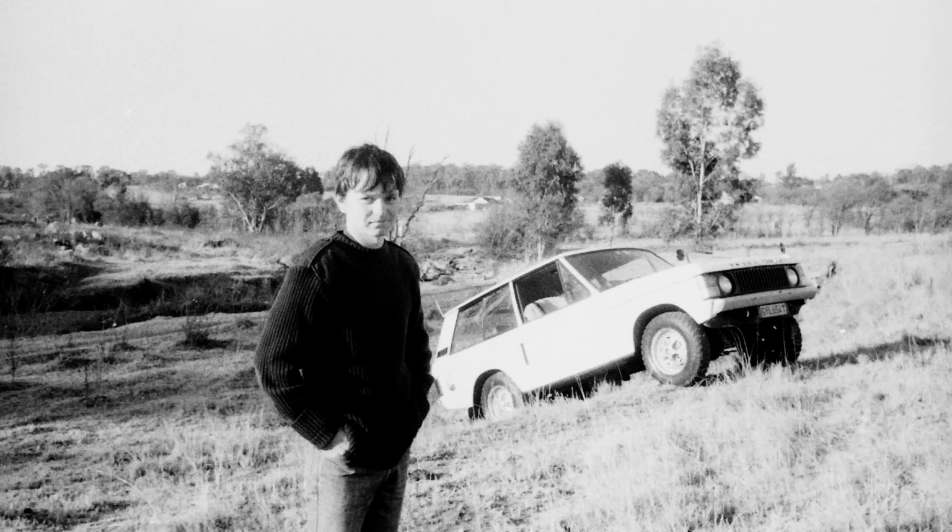Which means you can't just lock the center and just leave it locked, because what's going to happen when you're on a sealed surface? You're going to get transmission wind up, eventually transmission damage, and I say eventually, not instantly, but eventually transmission damage, and also it'll affect the handling. The handling will feel a little bit strange, and you might actually hear the scuffing of the tires. Something I used to do when I was young and foolish in the Range Rover.